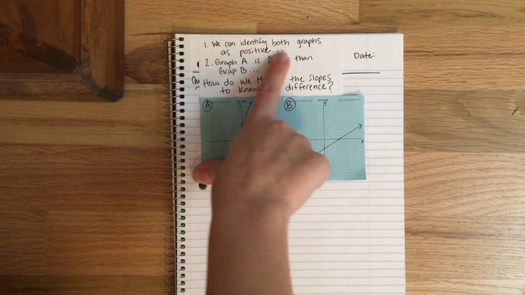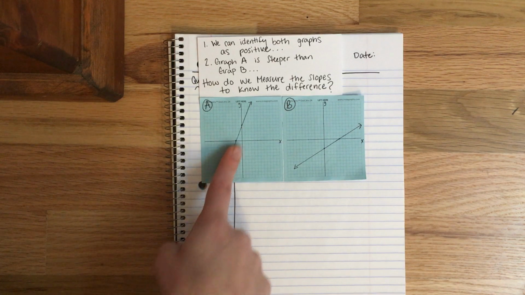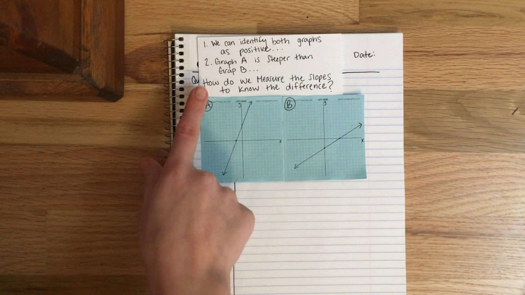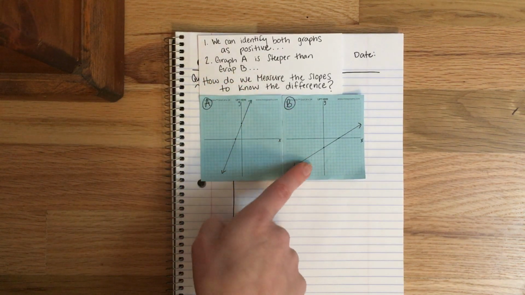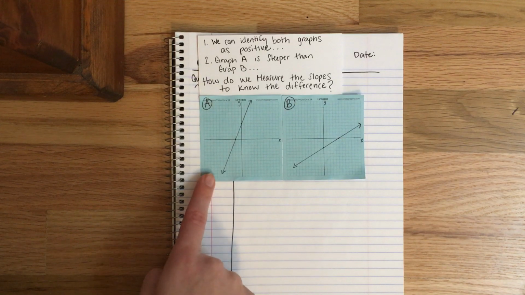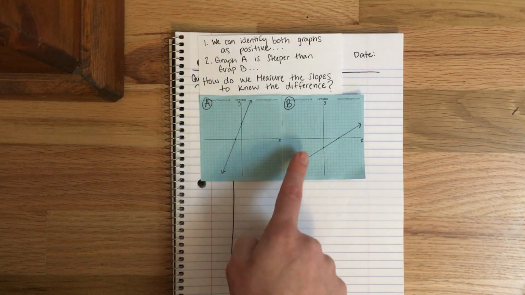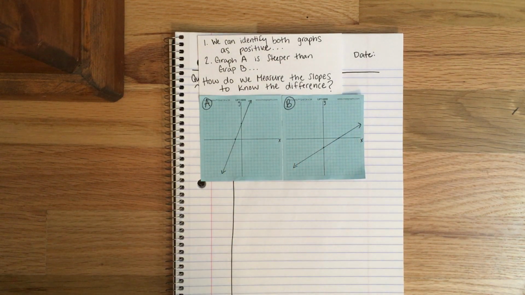Number one, we can identify that both of these graphs are positive in their slope. So we can see that the line's increasing on both of these. You should also be able to identify that graph A over here is steeper than graph B. So we can see it is increasing at a quicker rate than B is. So we know that it is steeper.